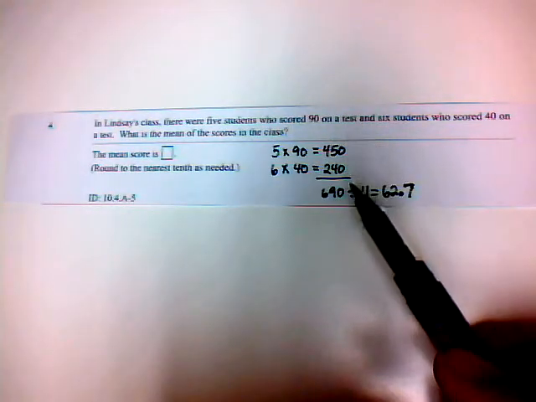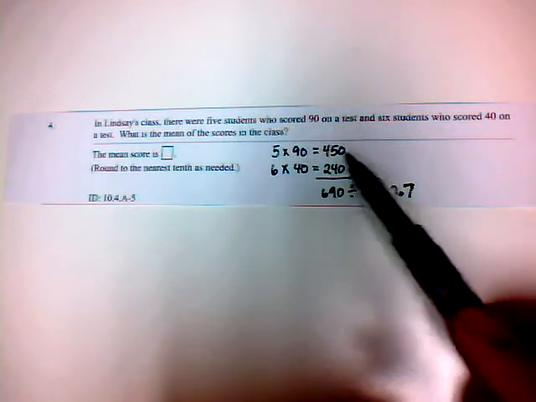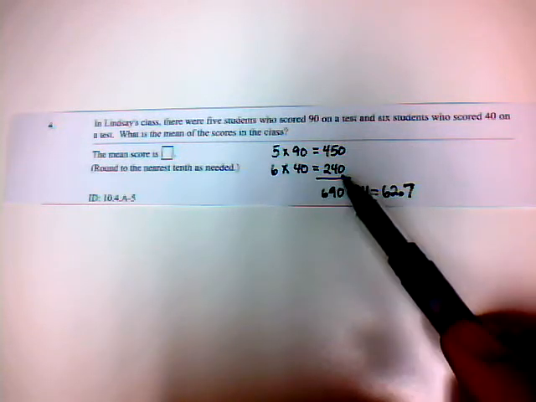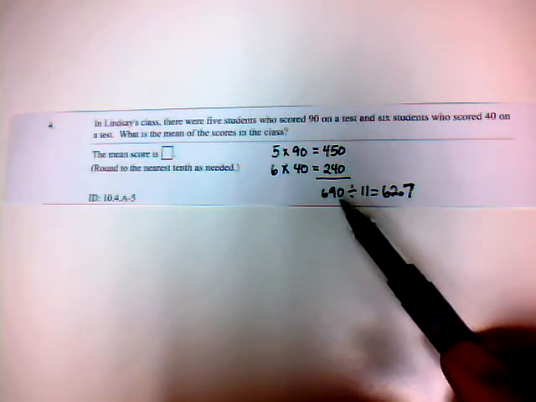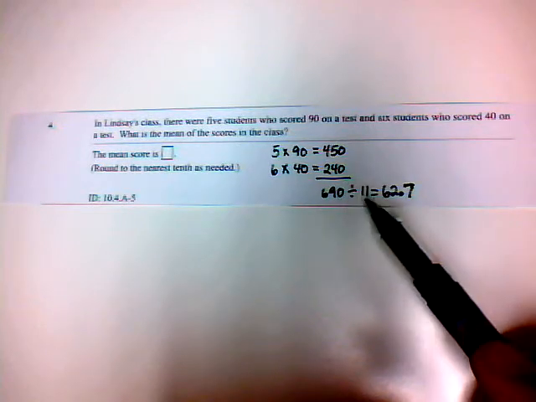Because you have 5 students took the test and another 6 students that took that same test. That's a total of 11. 5 scored 90, that's 450 total. 6 scored a 40, that's 240. Add those two, you're going to get 690. 690 divided by 11 would be, to the nearest tenth, 62.7.